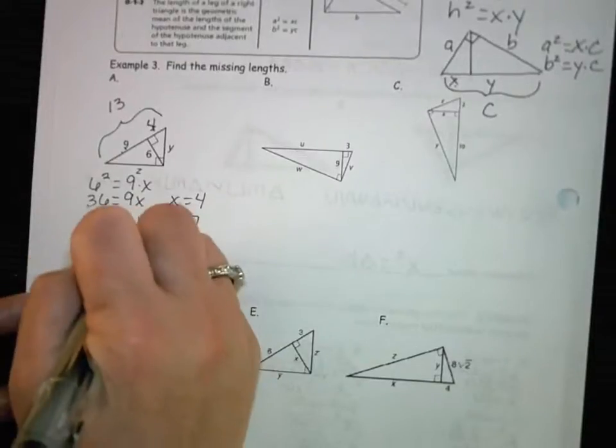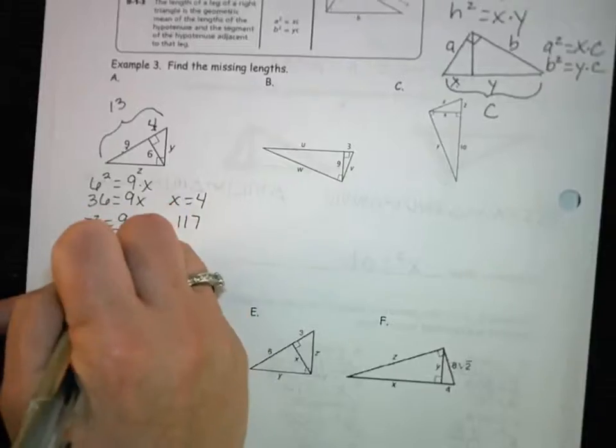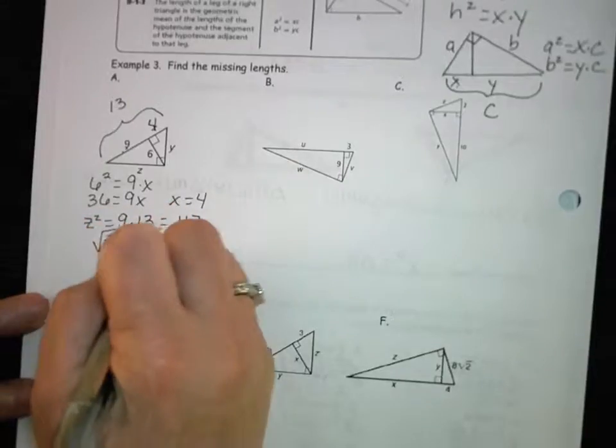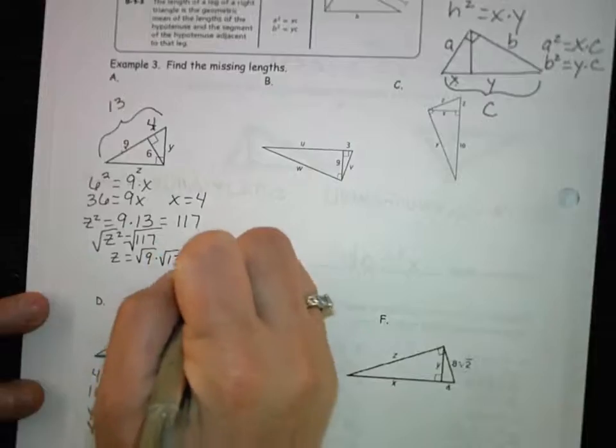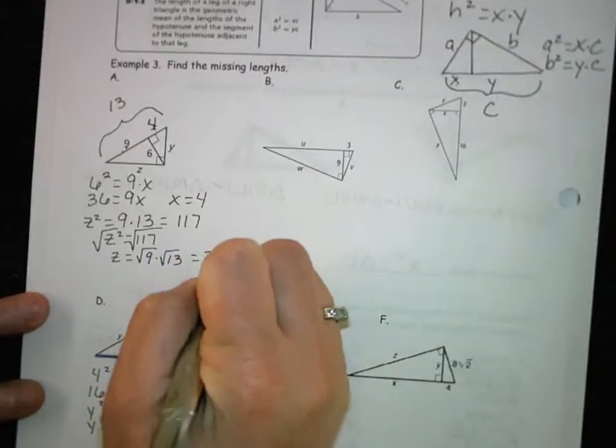And if you square root that, you can break that into the square root of 9 times the square root of 13. And when you take the square root of 9, it is 3 square root of 13.